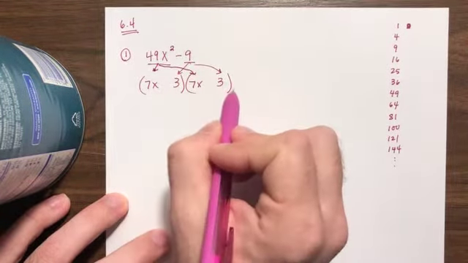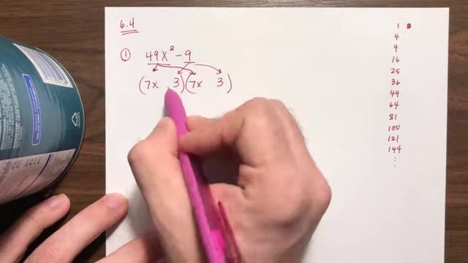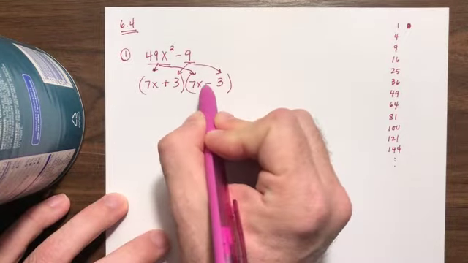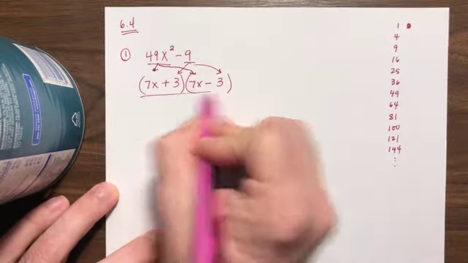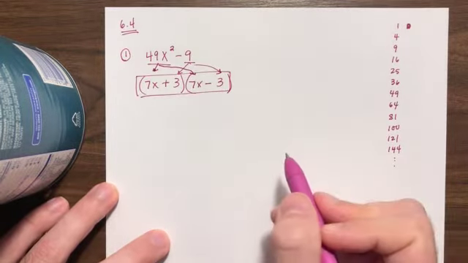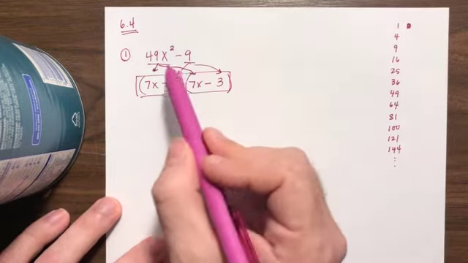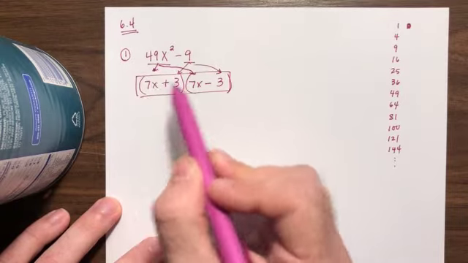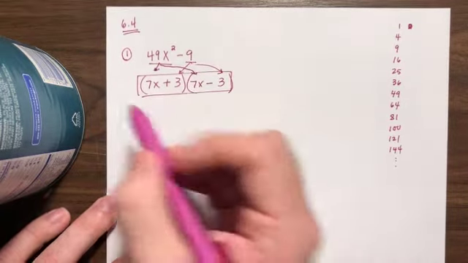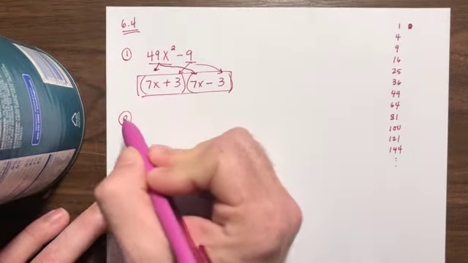So it's the exact same terms as each other, only one of them has a plus and the other one has a minus. And that's done. So these are really quick as long as you can recognize the perfect square numbers and be able to break them down or take the square root correctly.